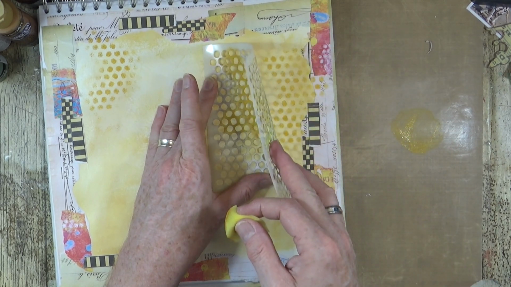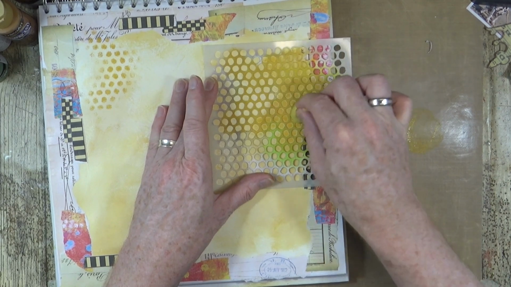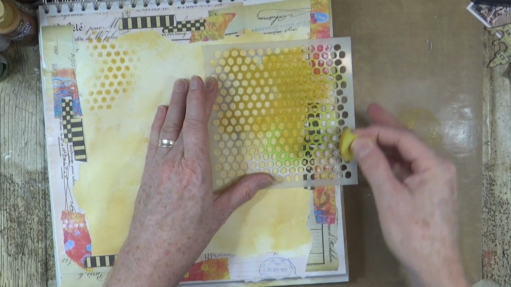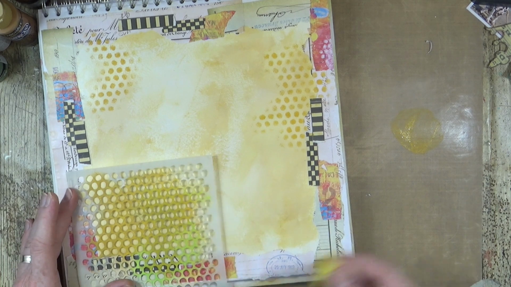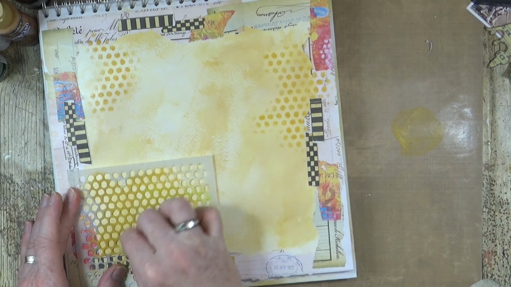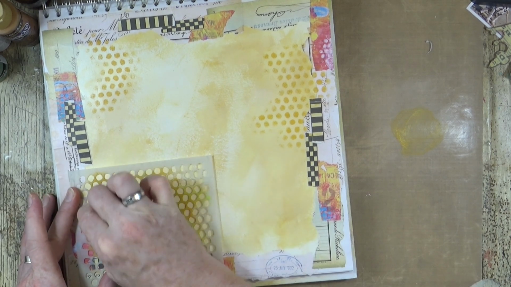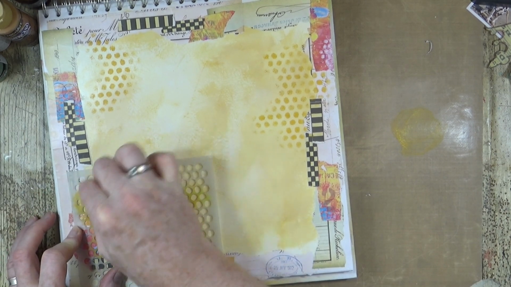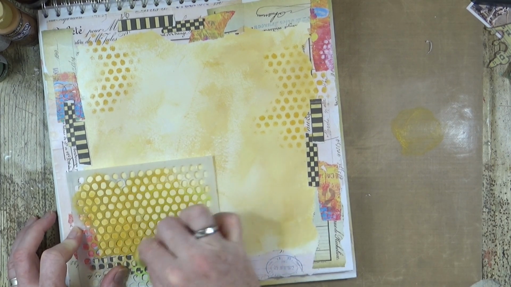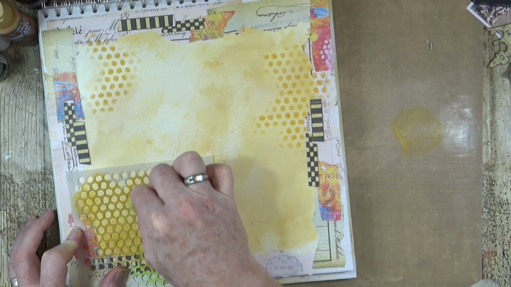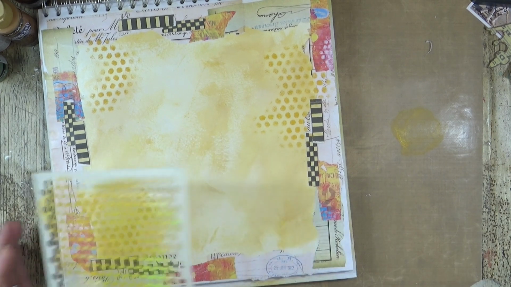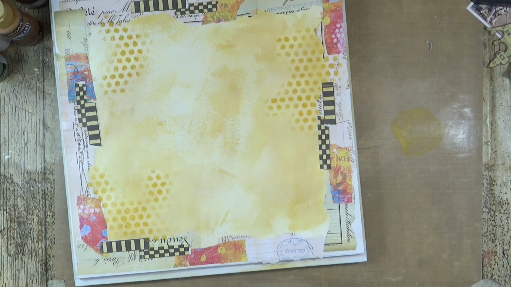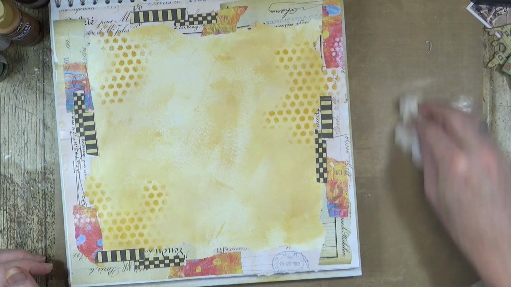Now I'm bringing that over so it does encompass the border as well, just so it kind of helps to blend it all together. And we'll do some over here. Okay, so we've got a little bit of texture in the background there. So let's get that cleared up.